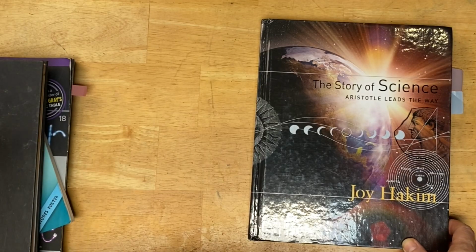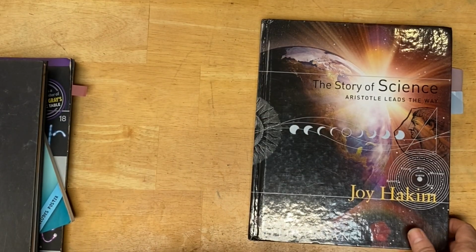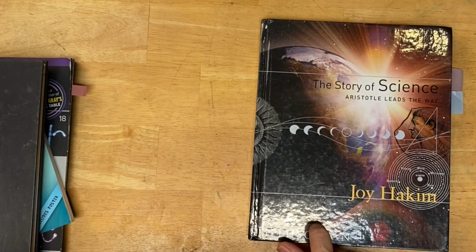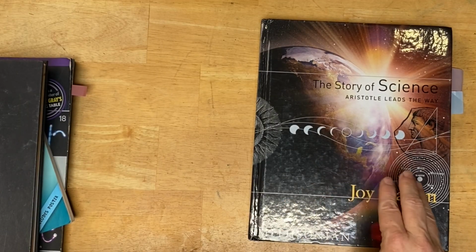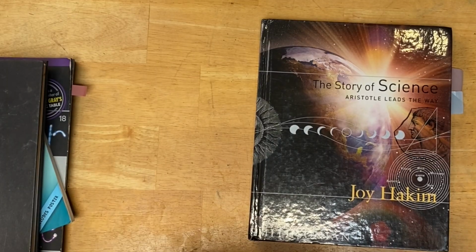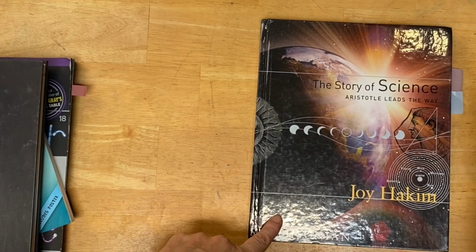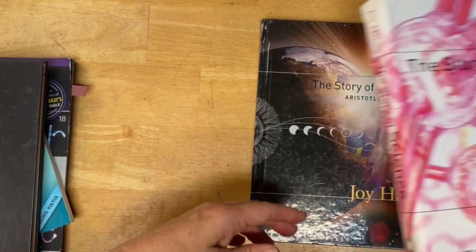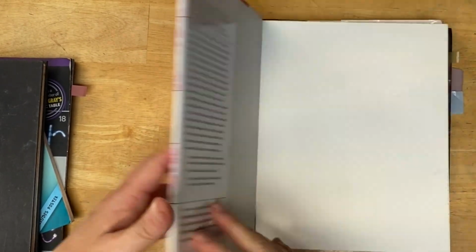It does not cover the biological sciences, which I was really surprised by. I have supplemented that in various ways with other things that we've used, but this does cover all 3 of those: math, physics, and chemistry. And there are 3 books to this series: ancient Greece with Aristotle Leads the Way. Newton at the Center is the second book.